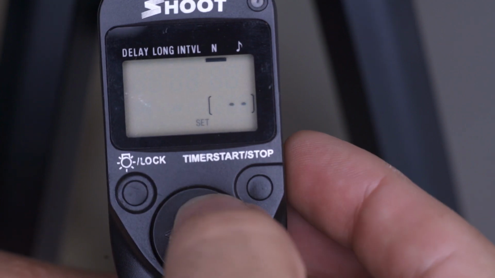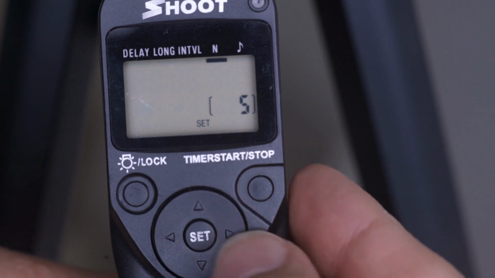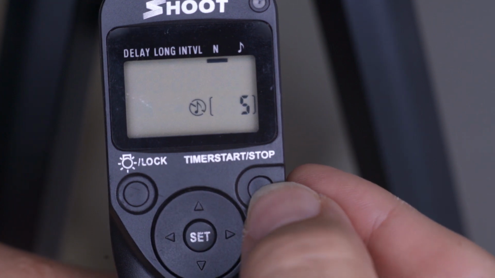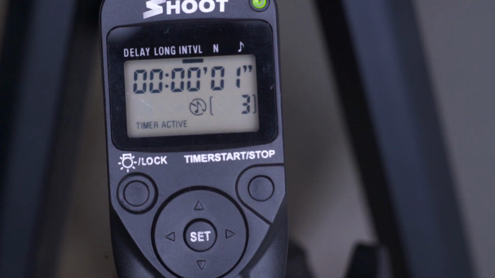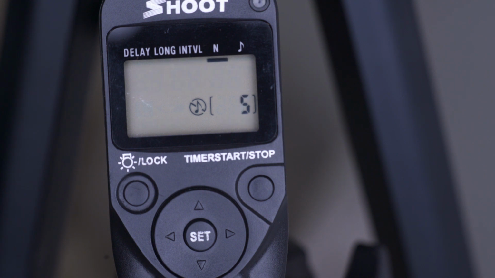So if you want to set a time-lapse going when you're sleeping, say with an astrophotography time-lapse sequence, you would set this number to 300 or 350 or however many images you want, and then you'd be able to sleep knowing that the camera is going to stop once it's got to that number.